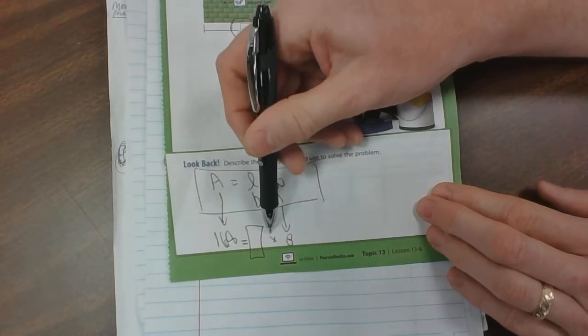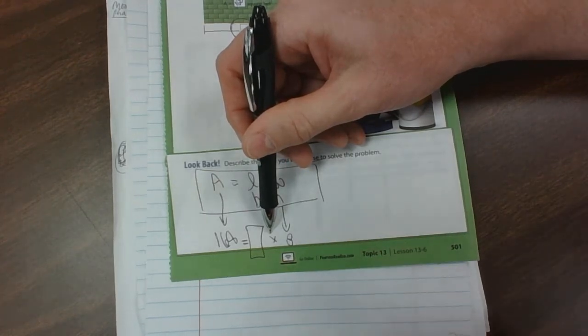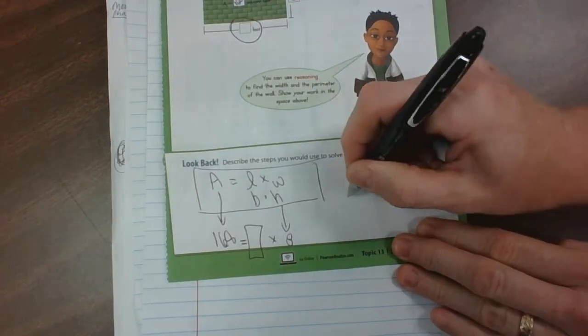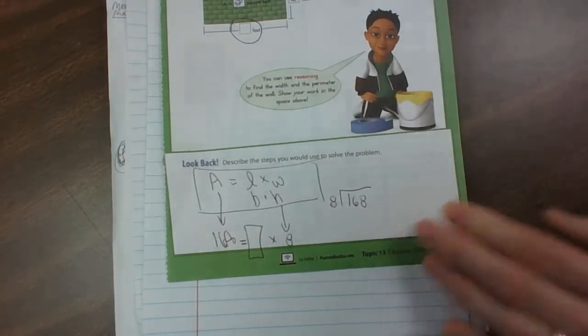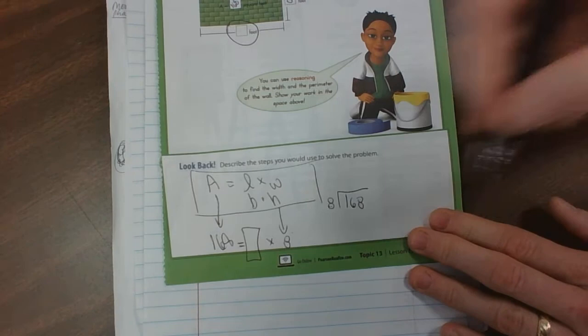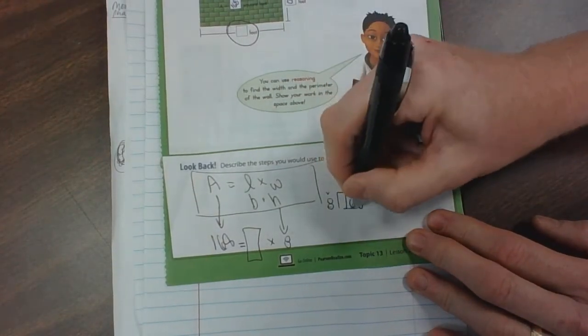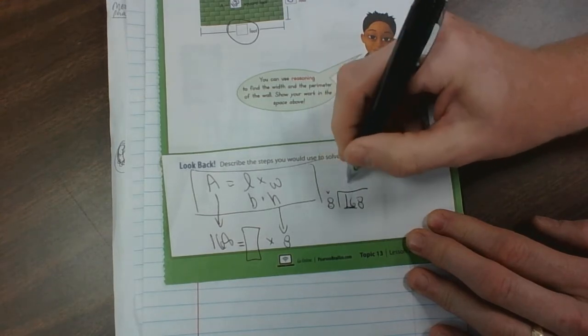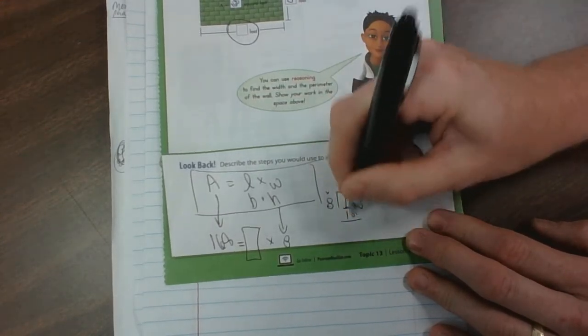You could do all your 8 times on your cheat sheet and create 8 times 12, 8 times 13, 8 times 14 until you figure it out. Or you can divide. This works hand in hand with multiplication. Remember, they work hand in hand. So can we do 1 divided by 8? No. Can we do 16 divided by 8? 8 times what equals 16? 2. Subtract that, get a 0.